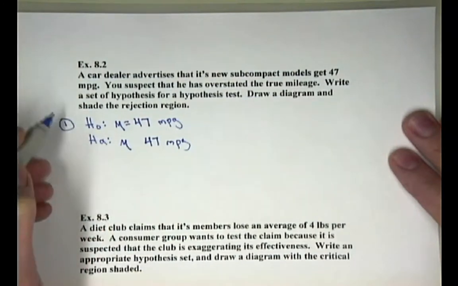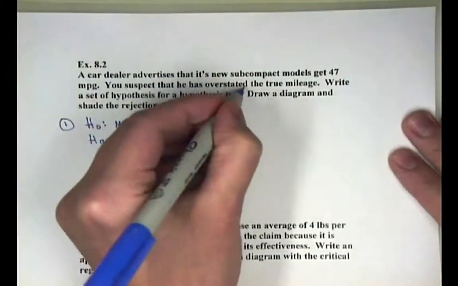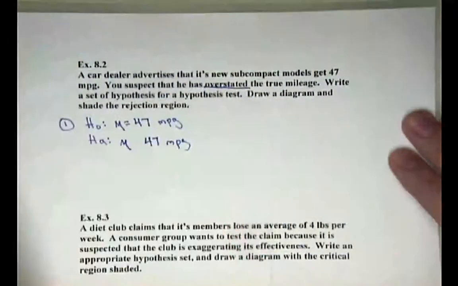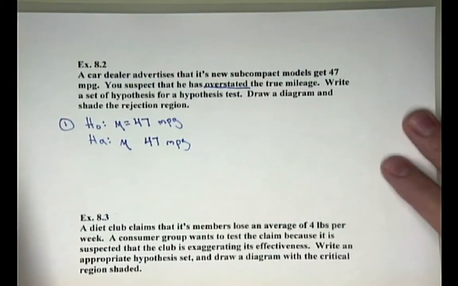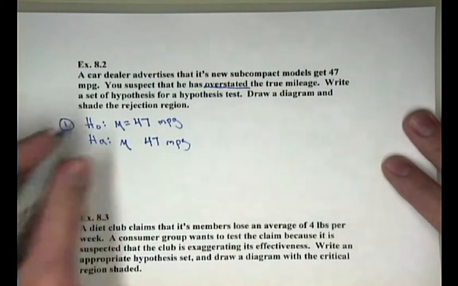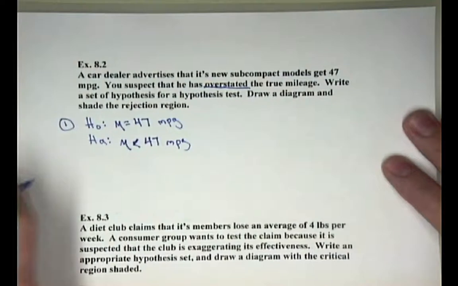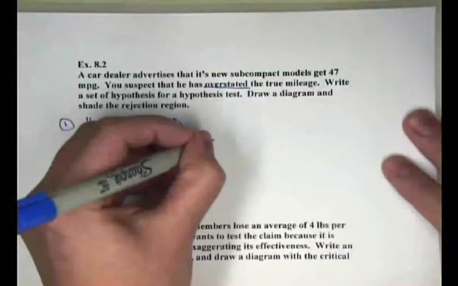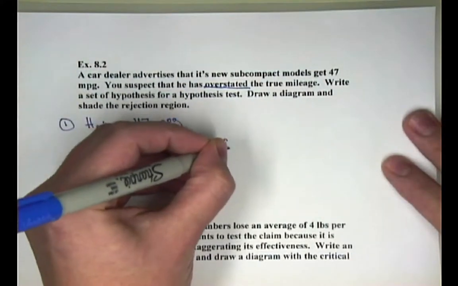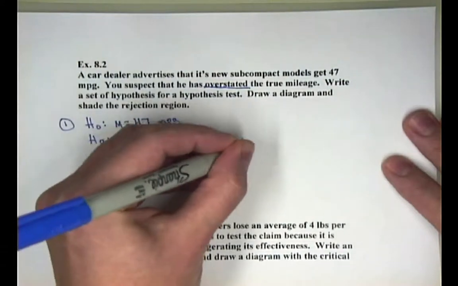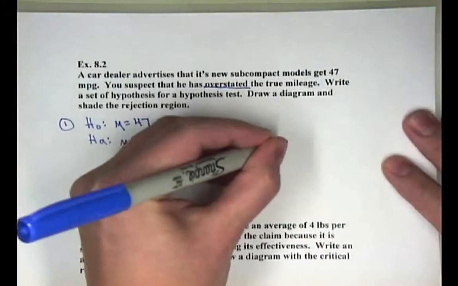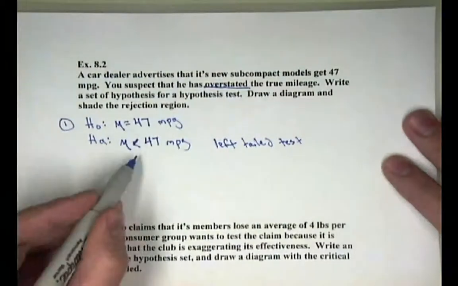Okay? So look through the sentence. You suspect that he has overstated the true mileage. That's a key word. When you overstate something, you suspect what is actually true. Well, you suspect that it's actually less than 47, don't you? Since it's less than, it's going to be a left-tailed test. Okay? Because the arrow is pointing left.